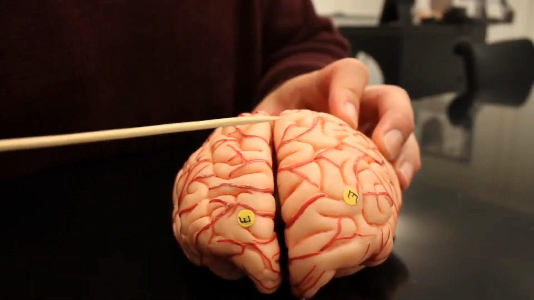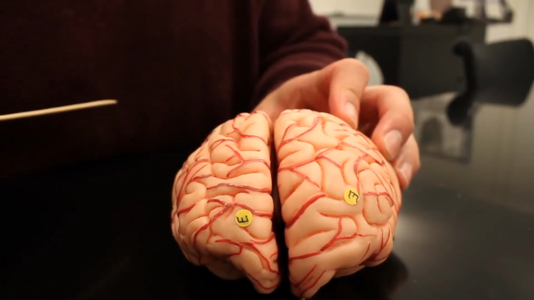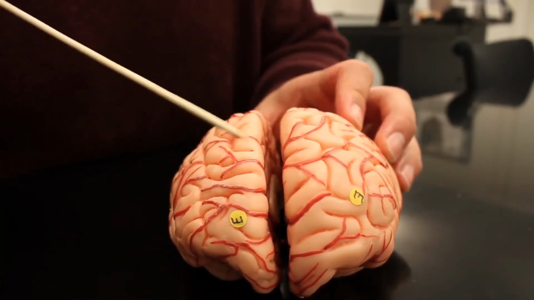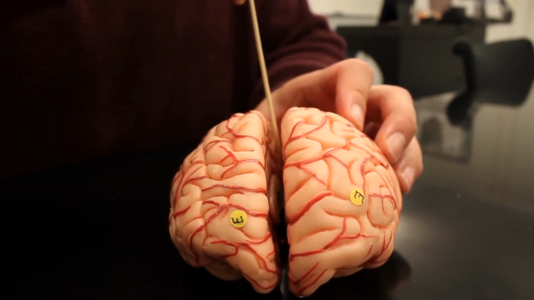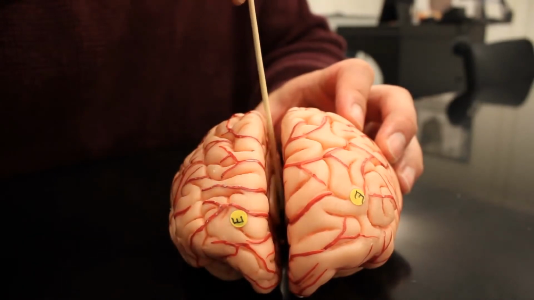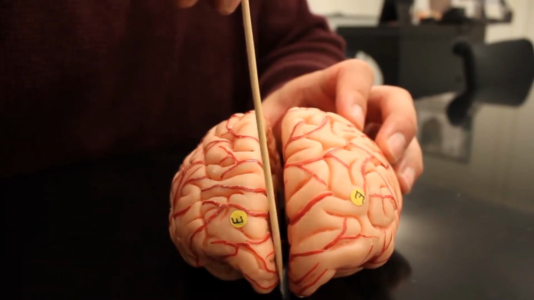All right, so if we take a look here, we have our left and our right cerebral hemispheres. Okay, so we're just taking a look at it. Now if you look right here, there's this big divot that's separating the two cerebral hemispheres from one another. This is called the longitudinal fissure. So the longitudinal fissure is the structure that separates the two cerebral hemispheres.